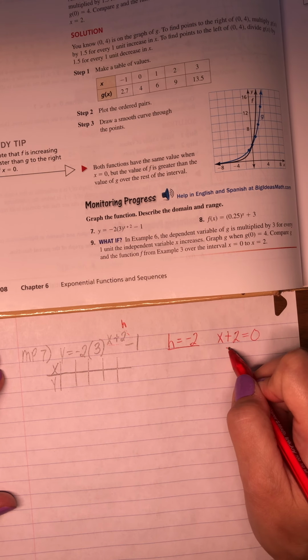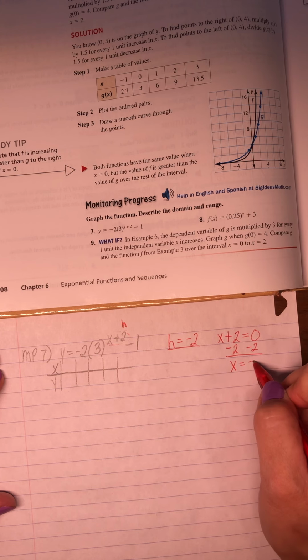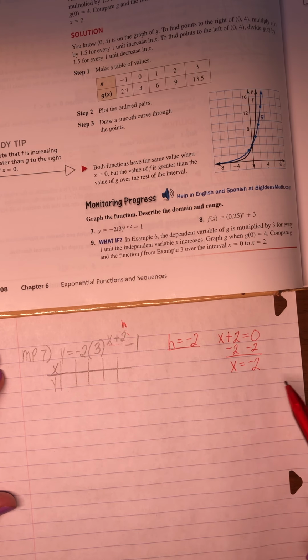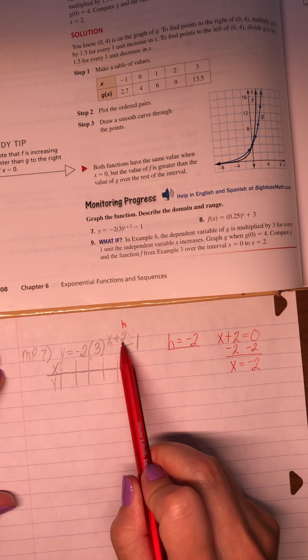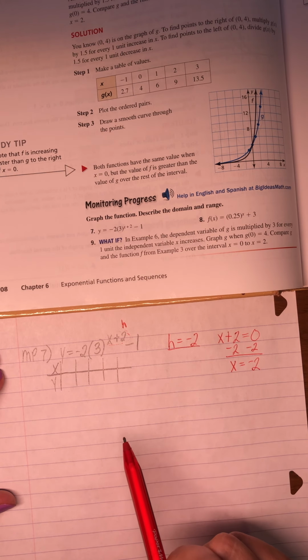Imagine solving for x here. I would subtract 2 from both sides and I would get x equals negative 2. So again, this is why our h value is really negative. So it's always the opposite of what you see here. So just be careful with that h.